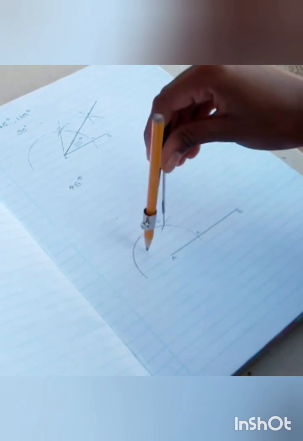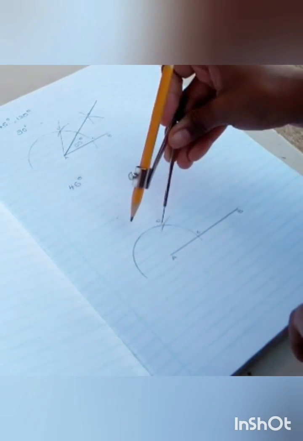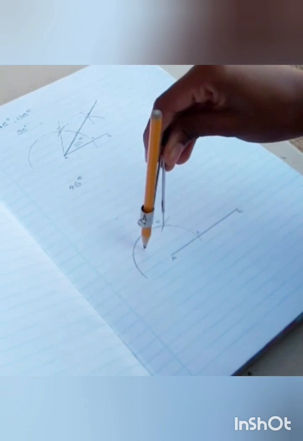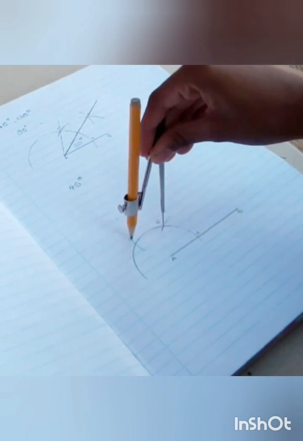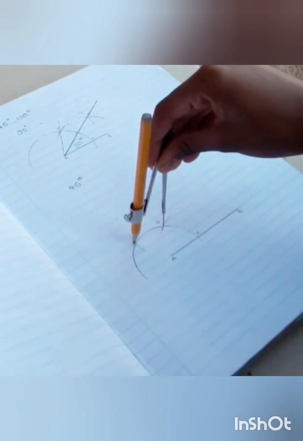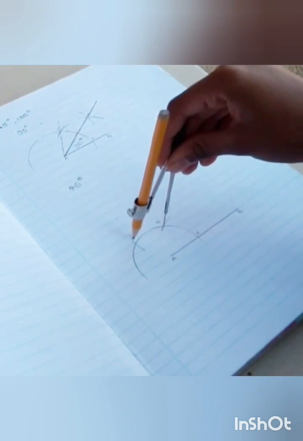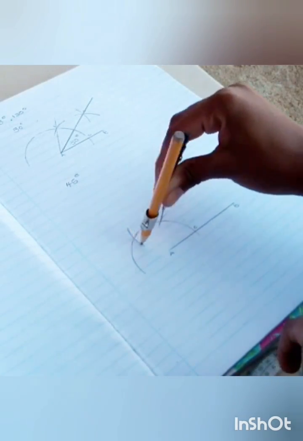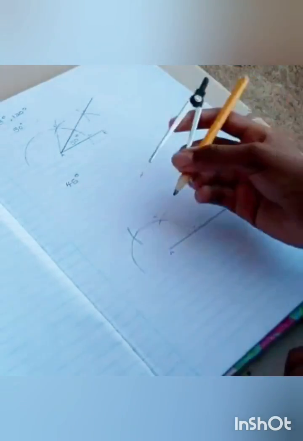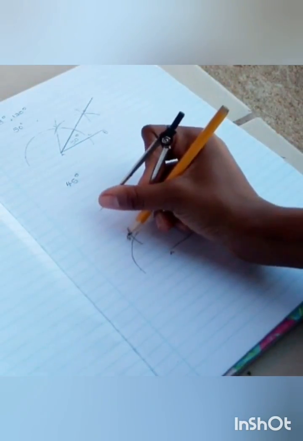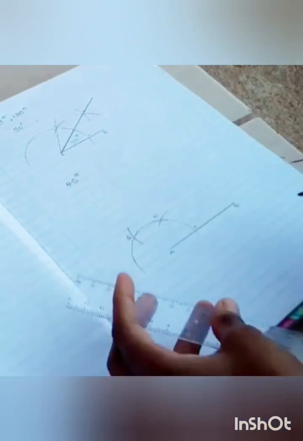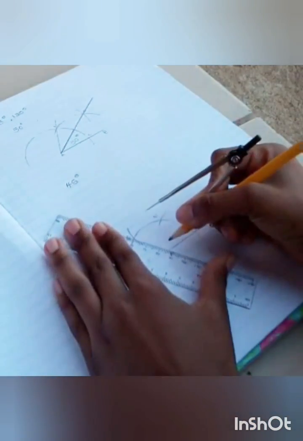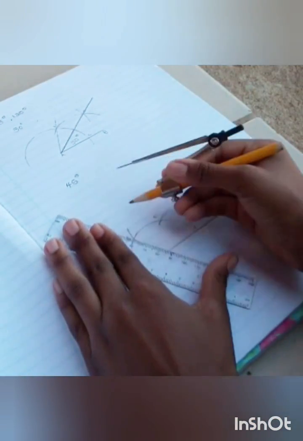And then after we've placed our point D here, we're going to draw an arc. You're going to use your point D to draw an arc. So we'll name this point E. Having our arc there as point E, we're going to join point A with point E.